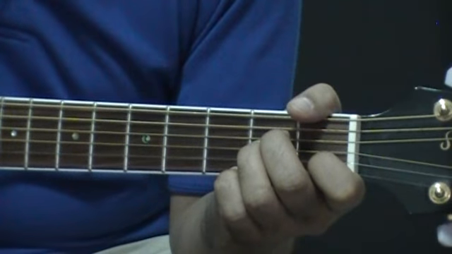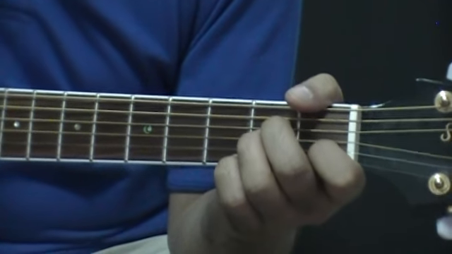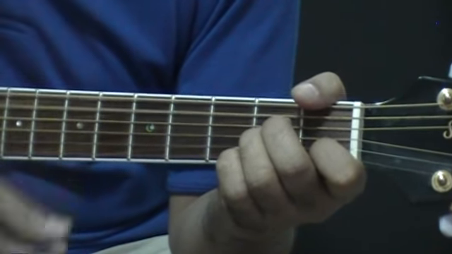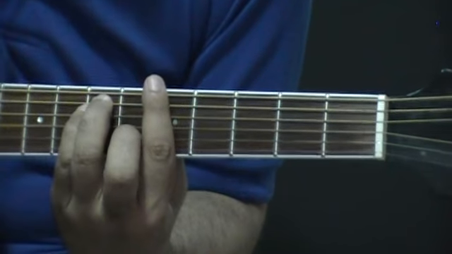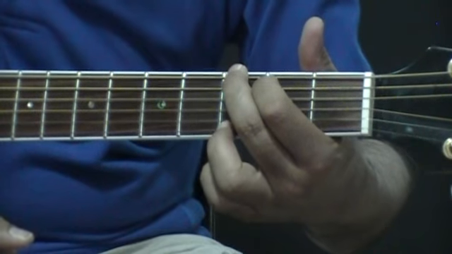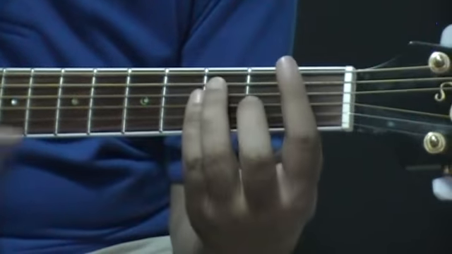So the song is in A minor and you could play in open chords as well as in bar chords. The chords that you need to know are A minor. You could play it as an open chord over here, or you could play it as a bar chord. You need to know G major. You could play it as an open chord here or as a bar chord over here.